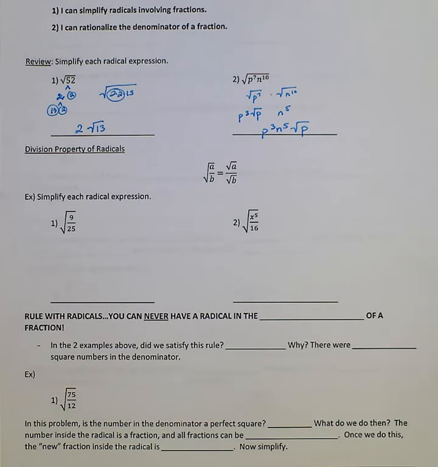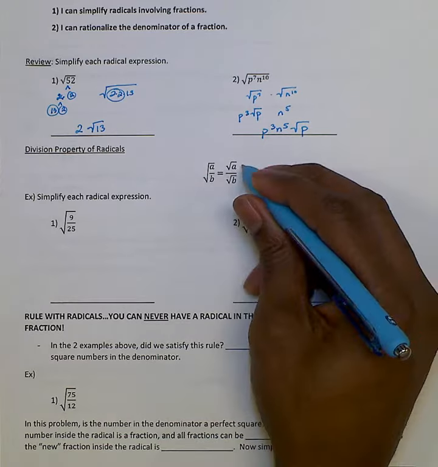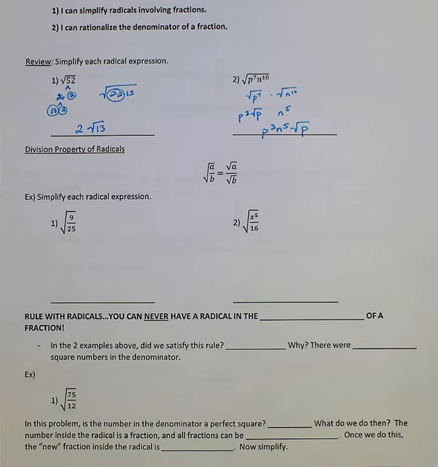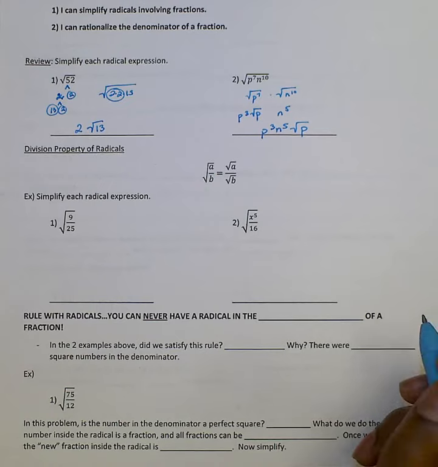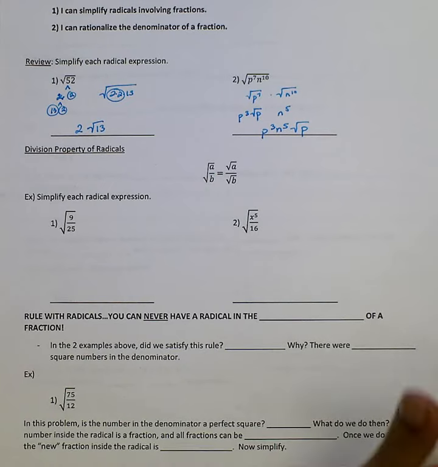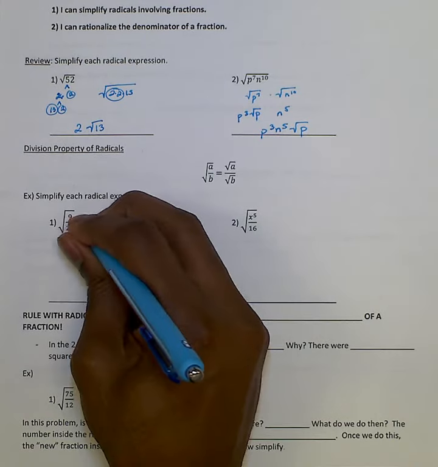Now we're going to talk about division properties of radicals. You see that radical a over b is the same as radical a over radical b. This is going to be helpful for us in rewriting and simplifying things. And this is how we can use this. We have radical 9 over 25. Now the problem looks confusing because we already don't like fractions very much, but let's see how this works out.